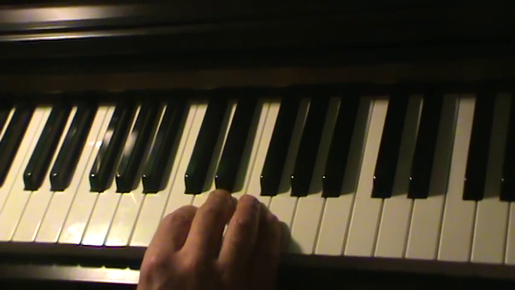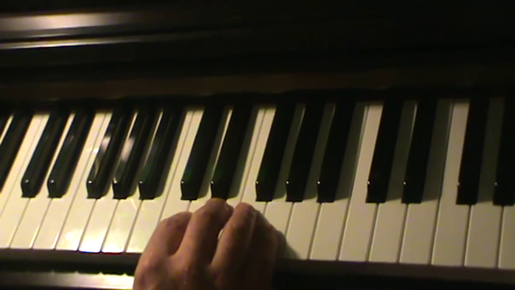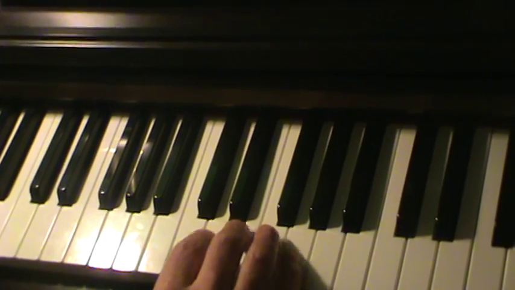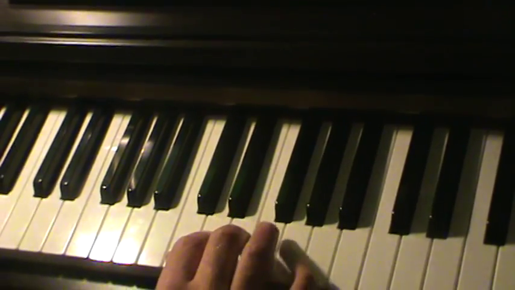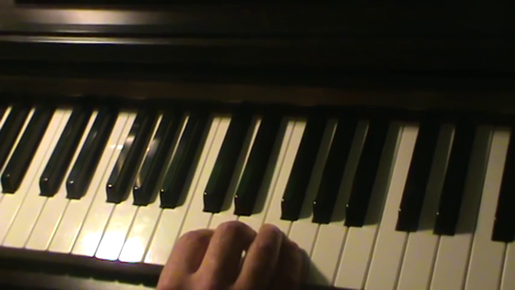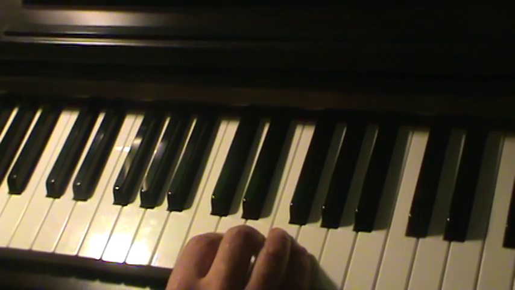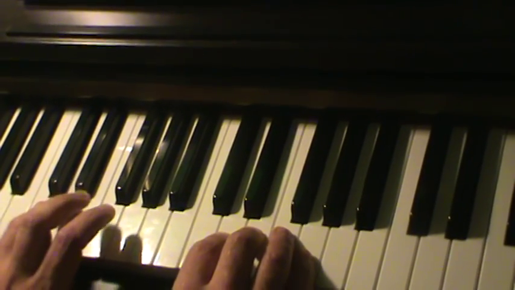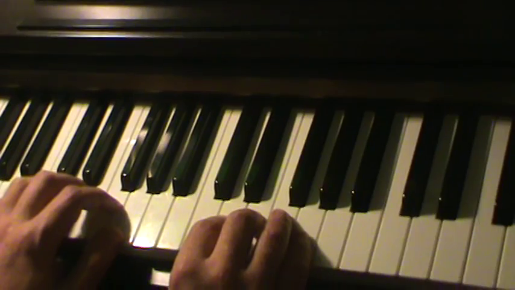Now I'm going to introduce something called the 5-finger pattern. This is called the C major 5-finger pattern, and what we're going to do is take 1 finger on each of the white keys, C, D, E, F, G. I'm going to do exactly the same thing with the left hand, C, D, E, F, G.